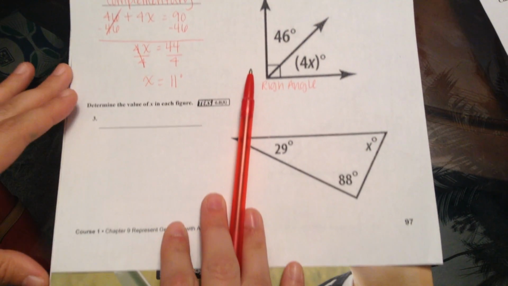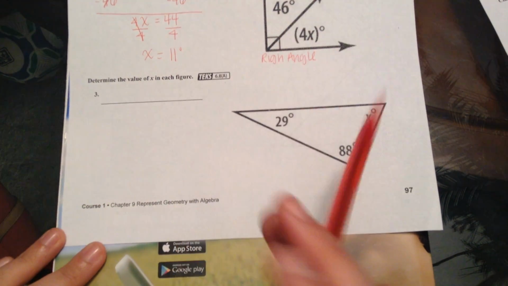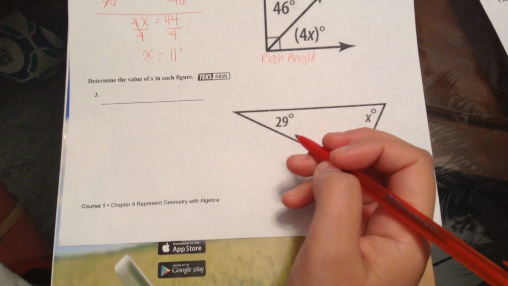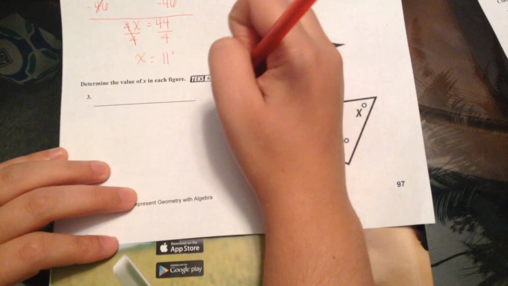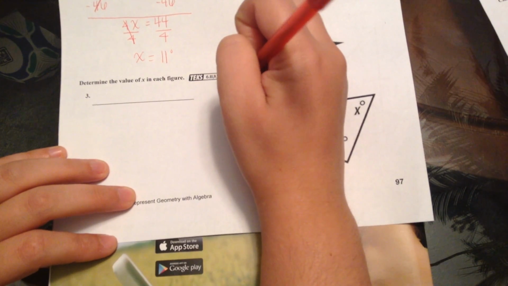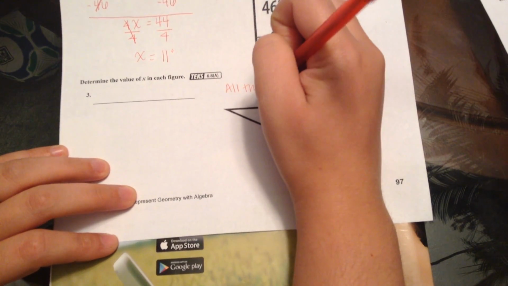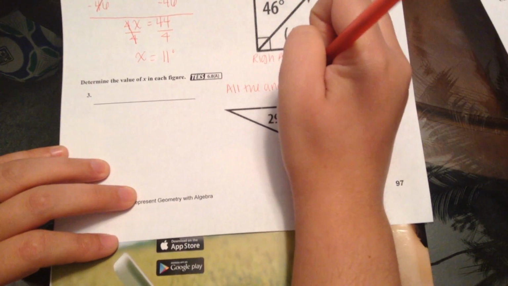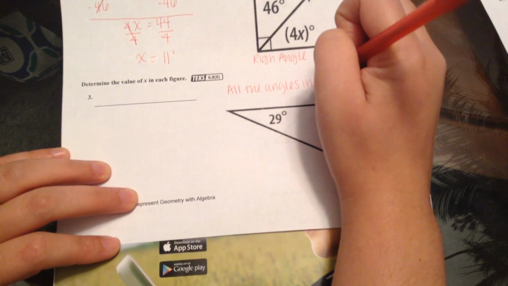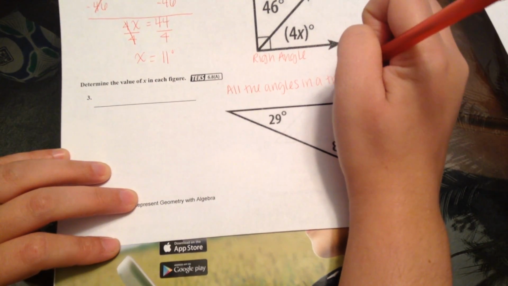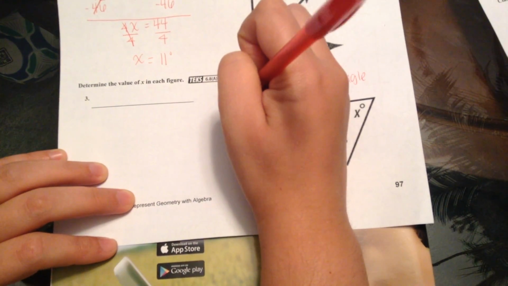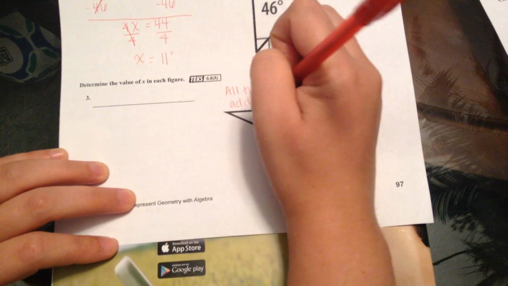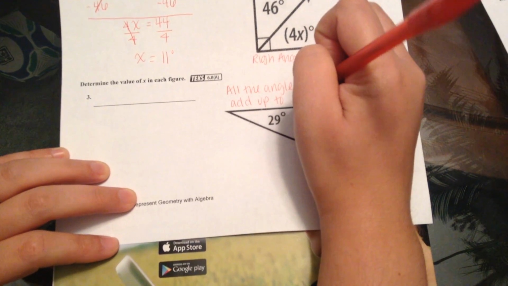Number 3. So the total of all angles in a triangle add up to 180 degrees.